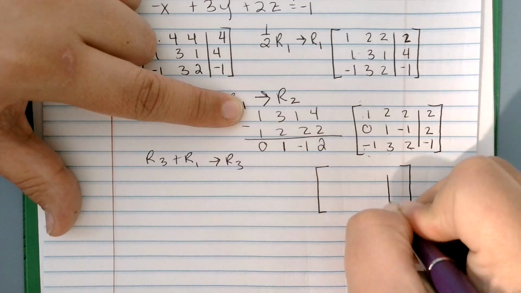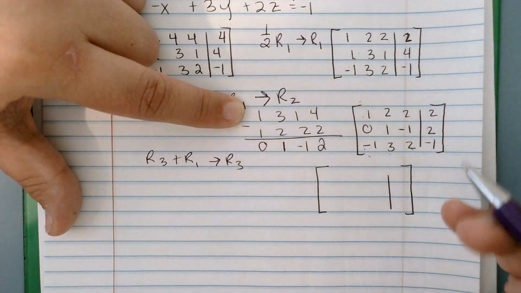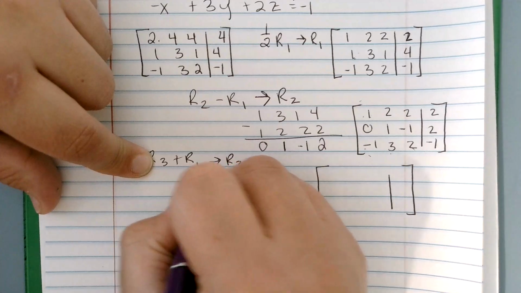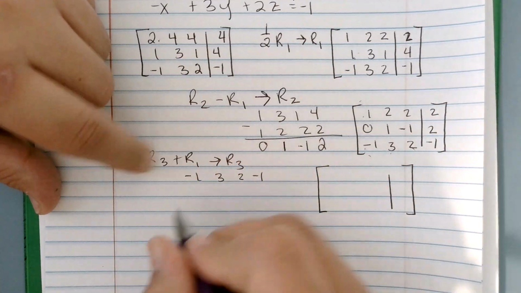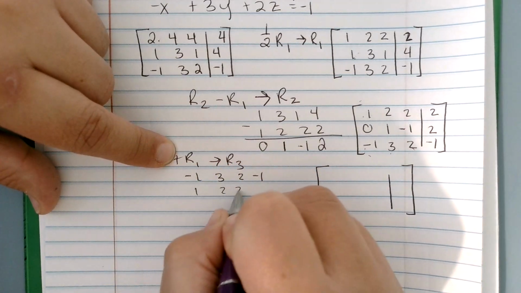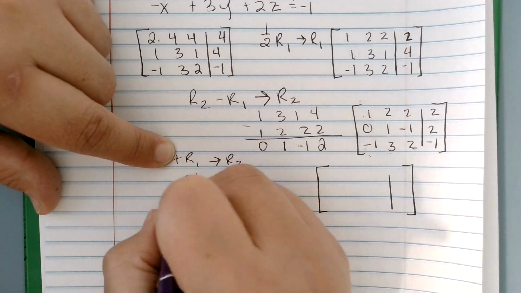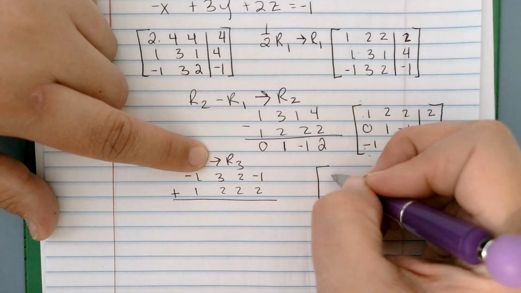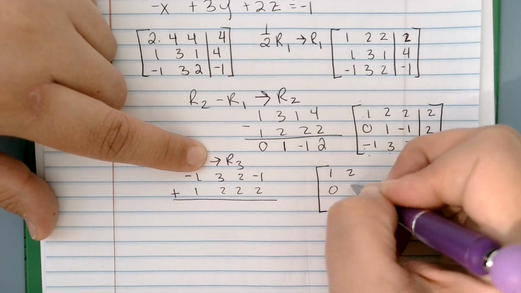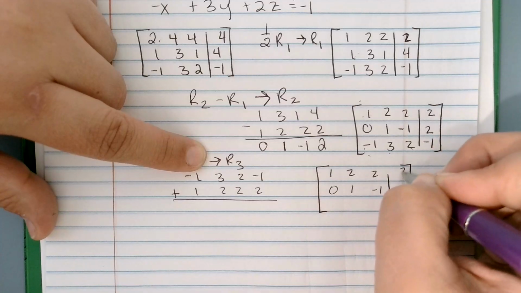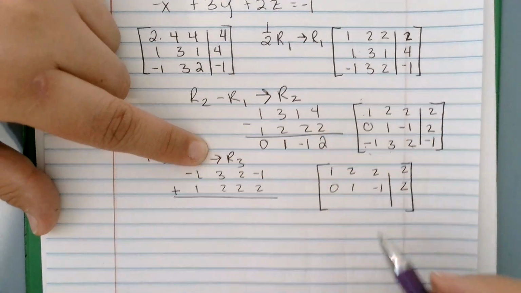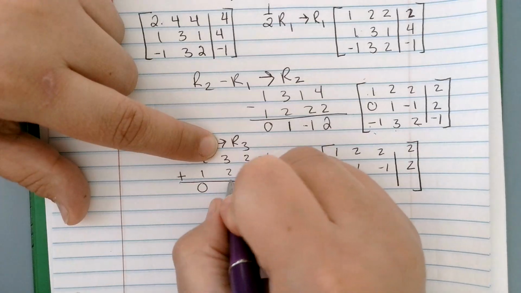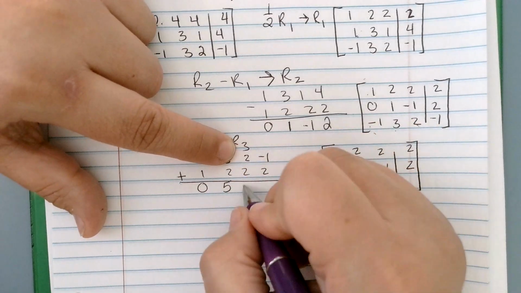It's just for your benefit so you can see what work I'm processing. Row 3 is -1, 3, 2, -1, and row 1 is 1, 2, 2, 2. I'm going to add. And this is only replacing row 3, so I'm going to go ahead and replace row 1 and 2 in my matrix with their original numbers so I don't forget. Okay, 0. That's not a 1, but we can fix it.